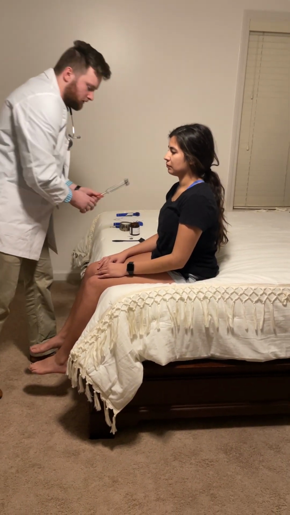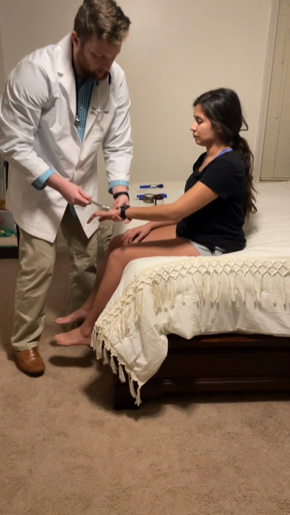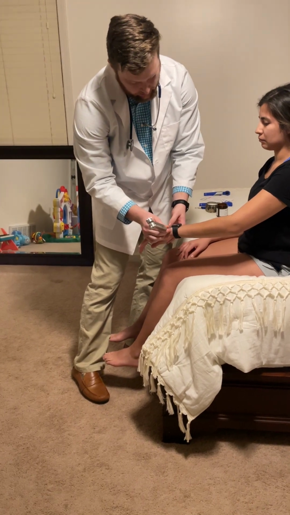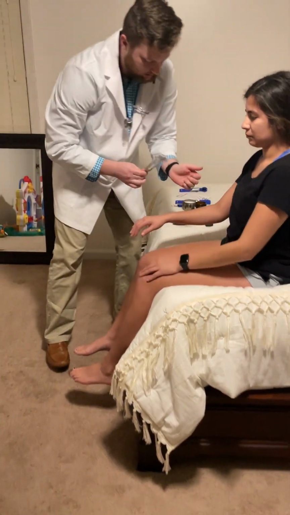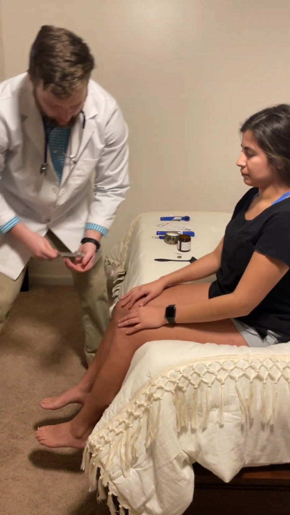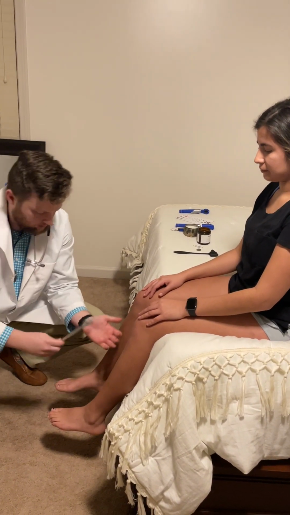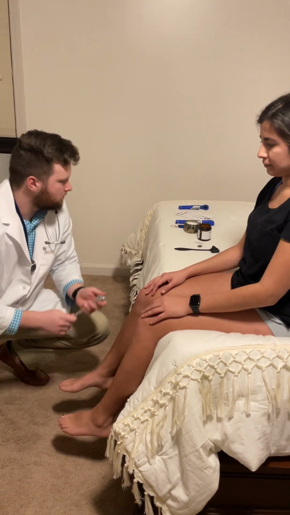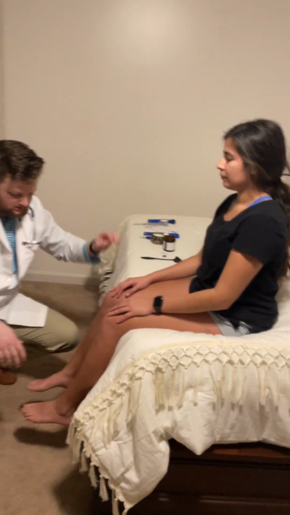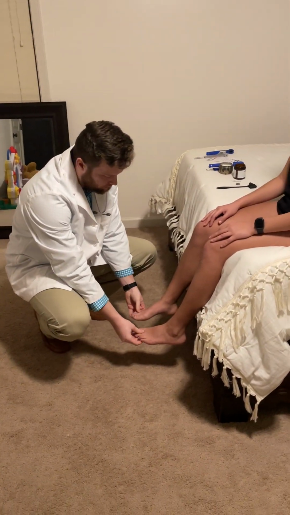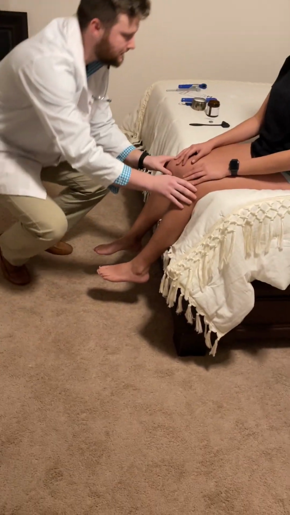And then we're going to go ahead and move on to vibratory sensation of the wrist. Go ahead and put your arm out. Starting at the proximal ulnar prominence. Can you feel that? Yes. The same thing on the other side. Yes. And then the medial malleolus. Yes. Yes. All right, perfect.